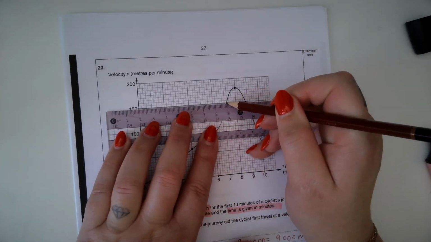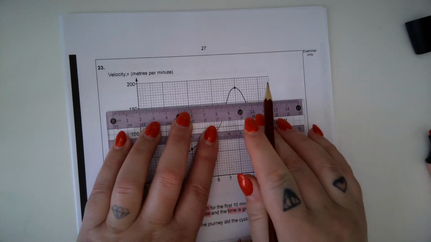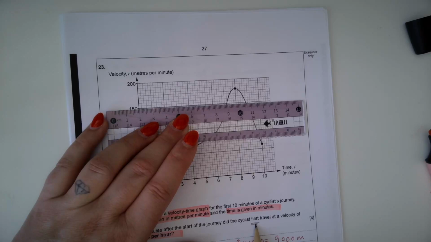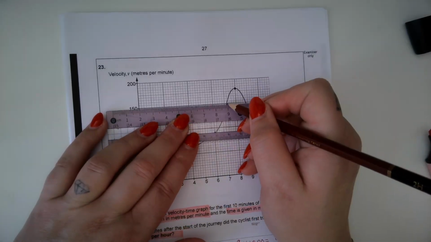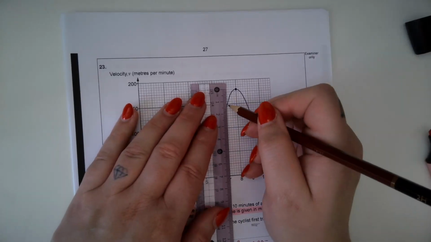Now what you will notice is if you continue drawing that line, it will cut through 2 parts on the curve. Don't worry about that because it just wants to know how many minutes after the start the cyclist first travelled at a velocity of 9 kilometers per hour. So they did it more than once, but we're just interested in this first point here, okay? That first point of intersection.